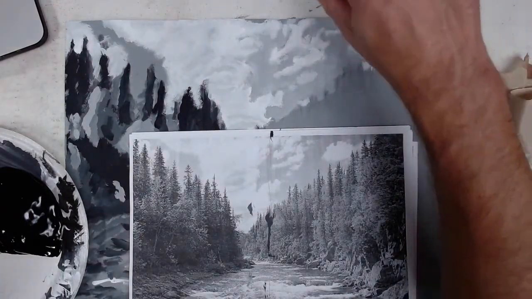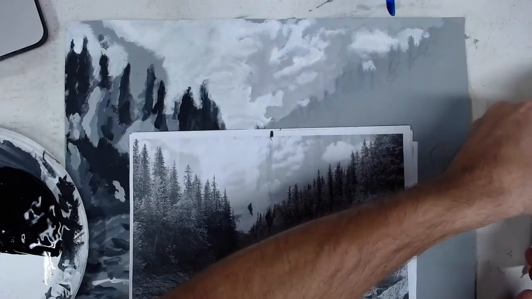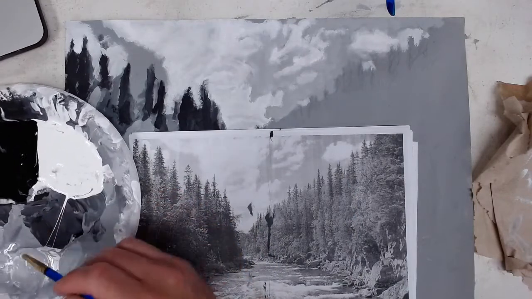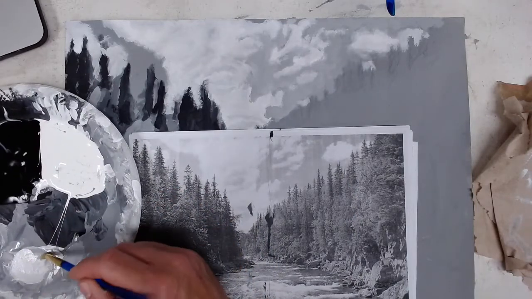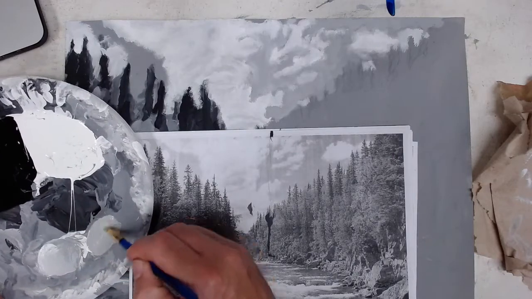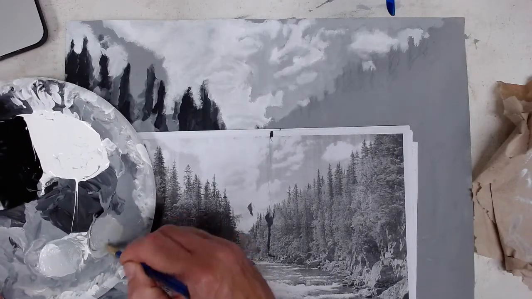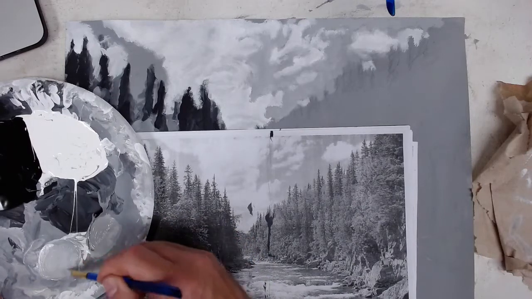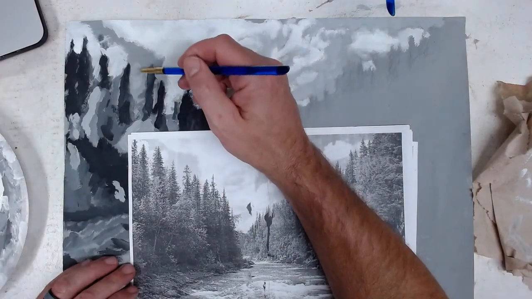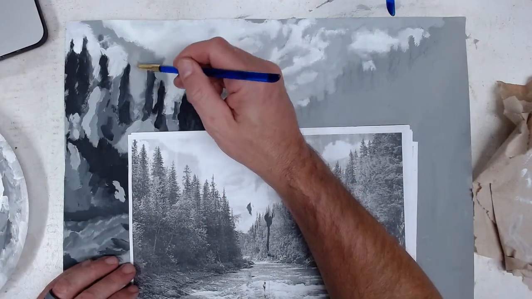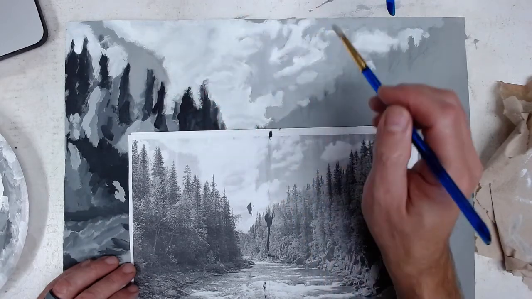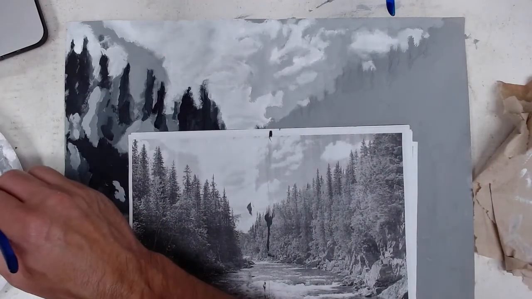So, in terms of knowing my progress, in terms of how I did, I'm just going to attempt to make a gray that I guess I'll lighten up a little bit. Make it a little closer to what I see here.